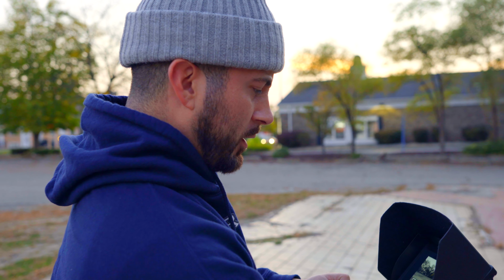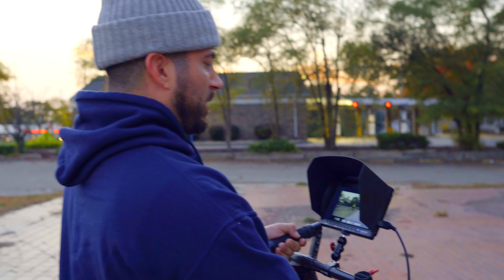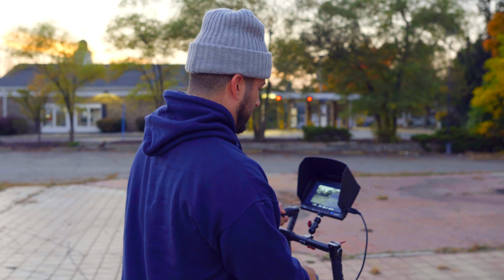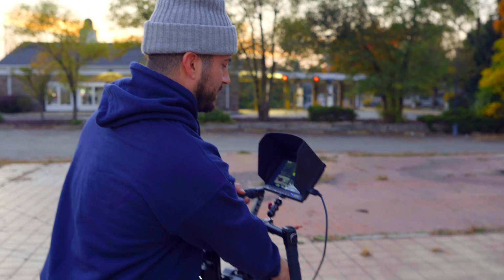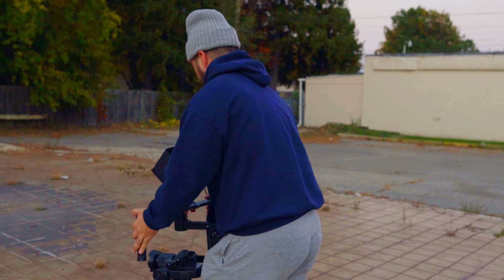All right, now I'm actually gonna go manual focus, and what I'm gonna do is, let's say I'm gonna start back here and then walk up to him like this. I'm gonna find the middle ground about like right here, and that's where I'm gonna adjust my focus. Now we're good to go.